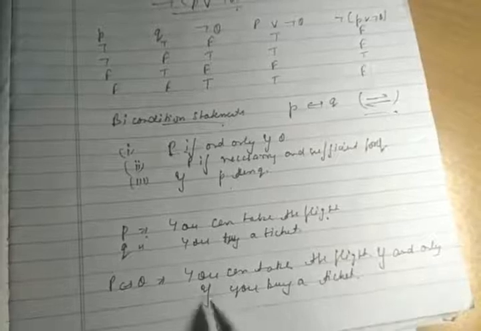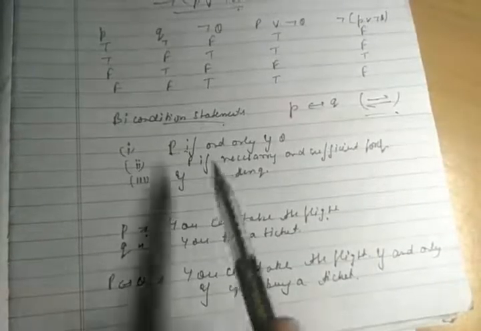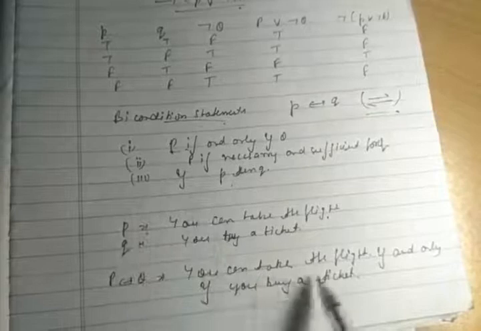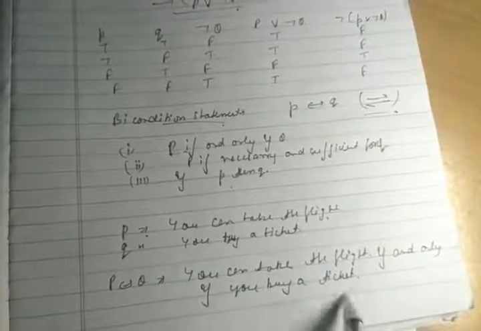Now the biconditional statement of P and Q will be: you can take the flight if and only if you buy a ticket. You may also say: you can take the flight if it is necessary and sufficient that you buy a ticket. Okay.